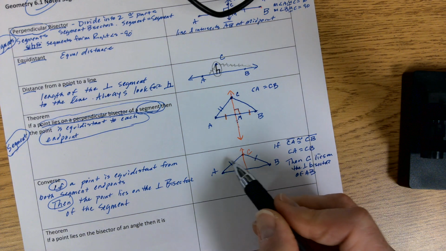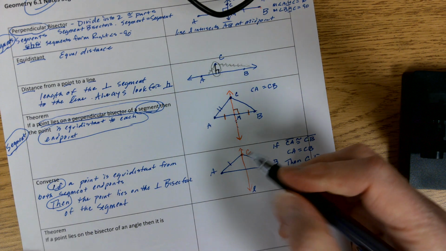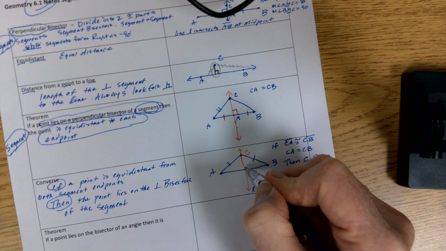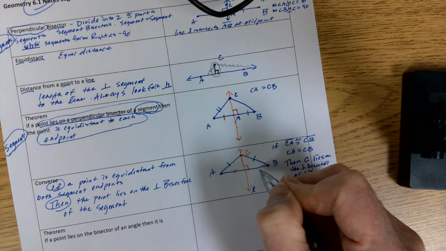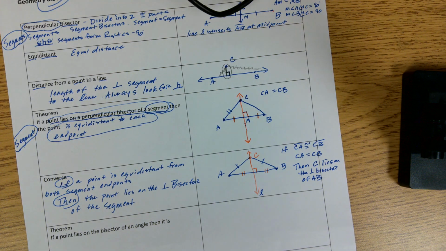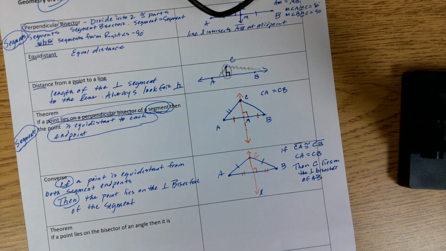And since I'm telling you that's true, that means that L is the perpendicular bisector. That means I have right angles and I bisect. Okay, that's your first theorem.